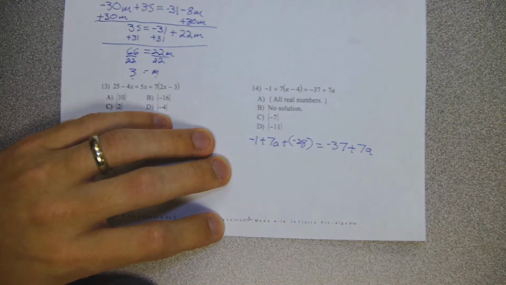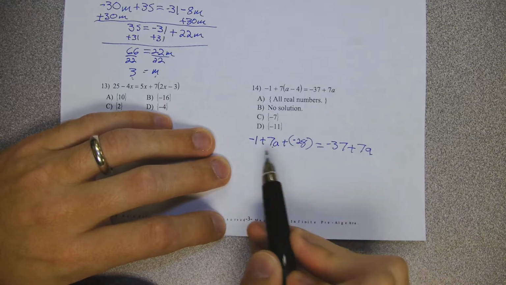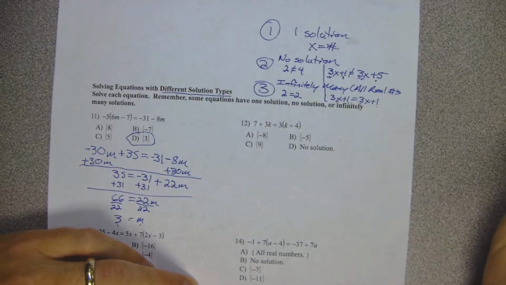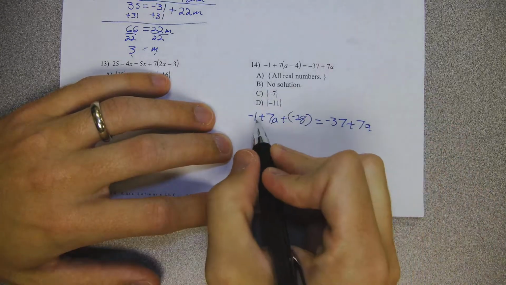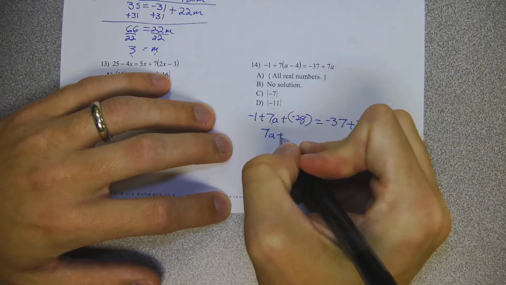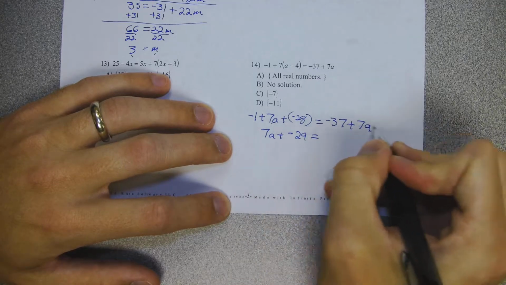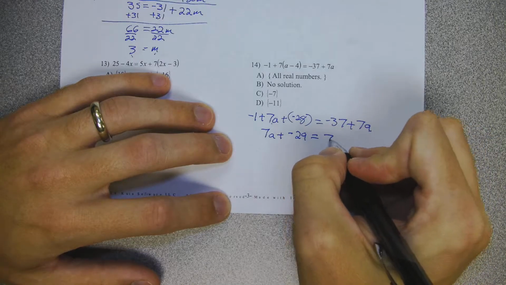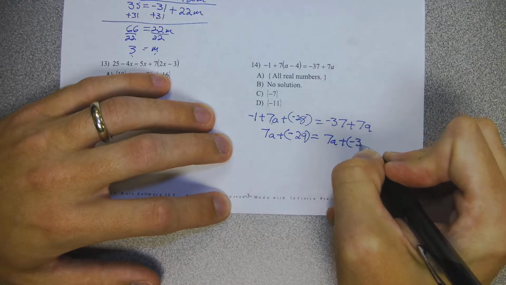And you should stop right there and notice something. 7a, 7a. Same coefficient, meaning it's going to be one of these scenarios, either no solution or infinitely many. So the question is, how do I know which it'll be? Well, let's look. If I take negative 1 and add it to a negative 28, I'll have 7a plus negative 29. That'll be my constant here. Equals, and I'm going to rewrite this side so that my term with the variable appears first: 7a plus, in parentheses, negative 37.